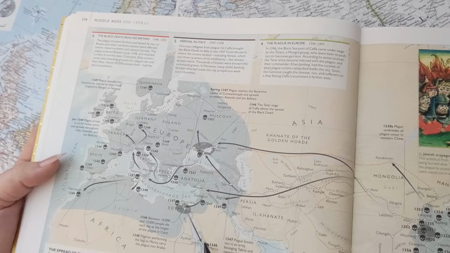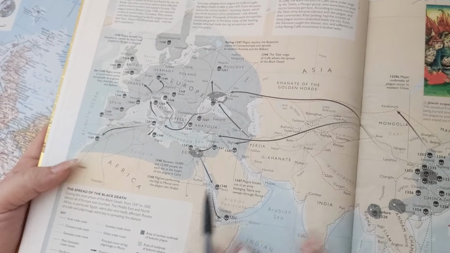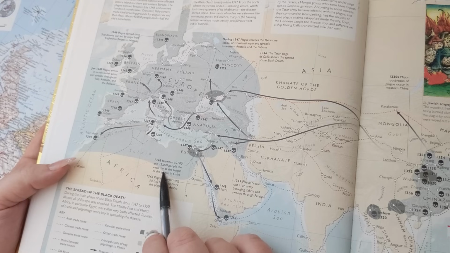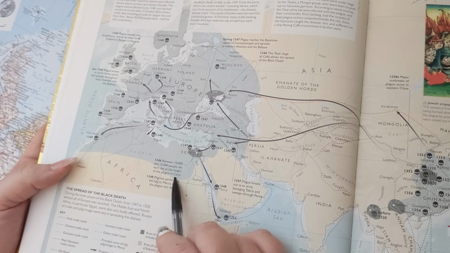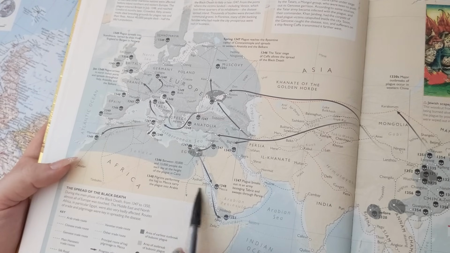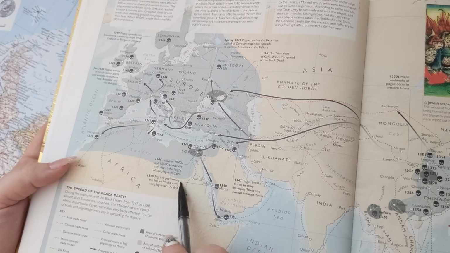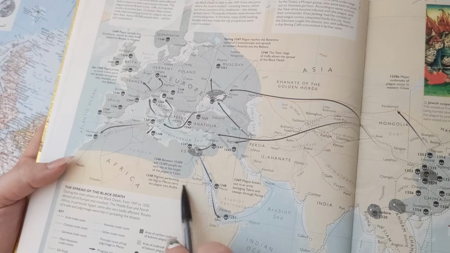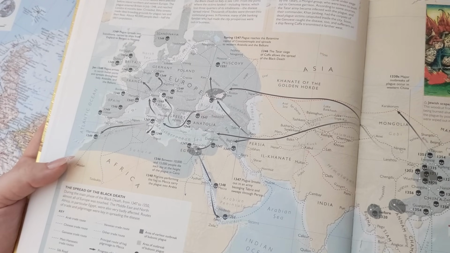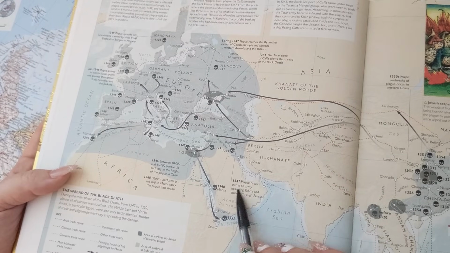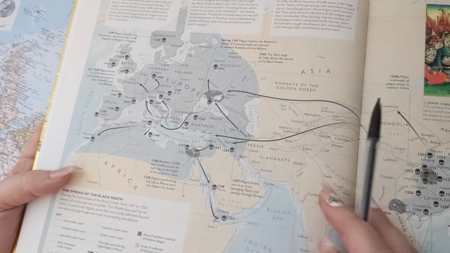We have Egypt over here. 1346. Between 10,000 and 15,000 people die each day at the height of the plague in Cairo. My goodness. And then over here in Mecca, 1348, pilgrims performing the Hajj to Mecca carry the plague into Arabia. I hadn't even thought about how the Hajj would spread the plague. Oh my goodness. Wow. 1347, plague breaks out in an army besieging Tabriz and sweeps through Persia. It's Tabriz.